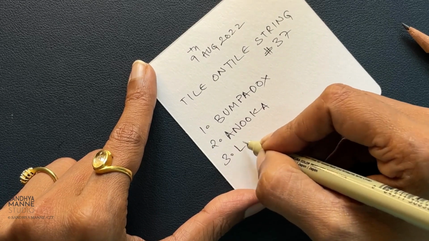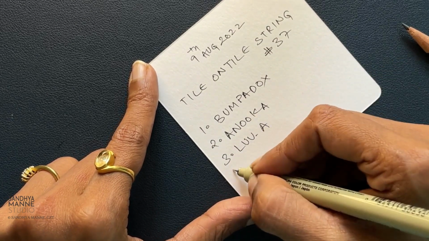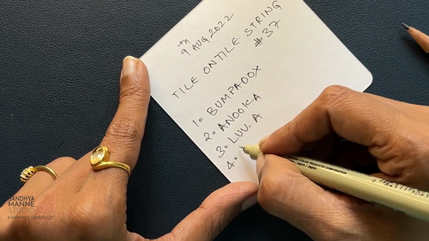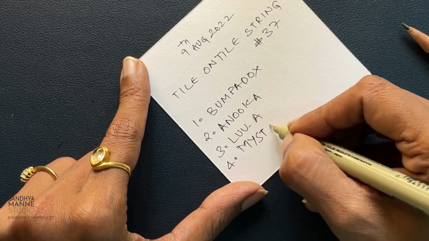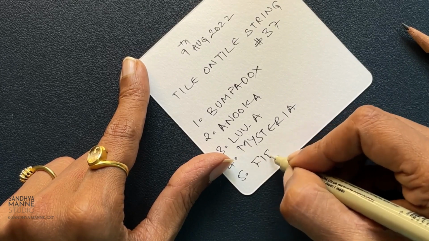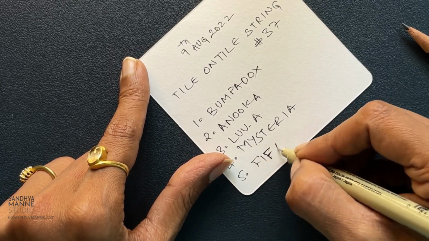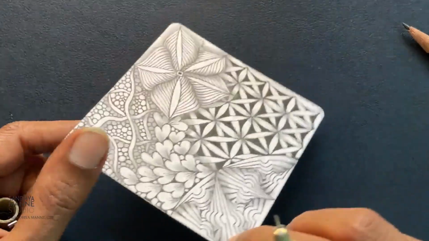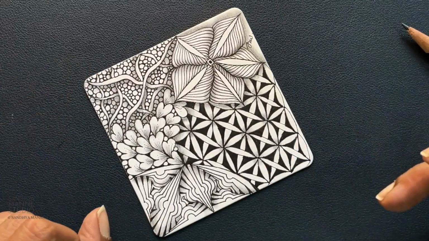Then we added Luv-A, and then we added Mysteria, and then we added Fife. So these are our tangles, and here's our tile.